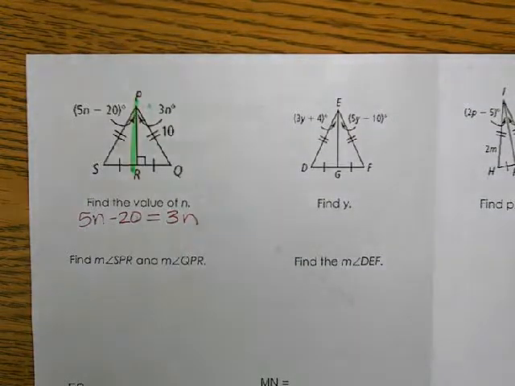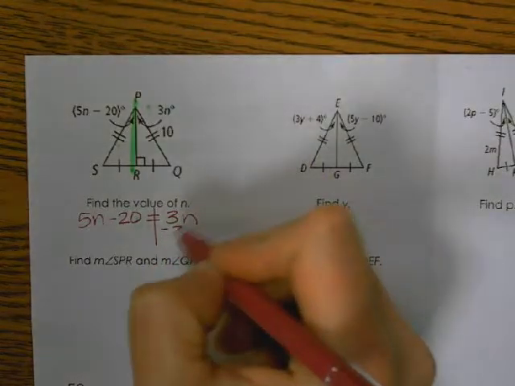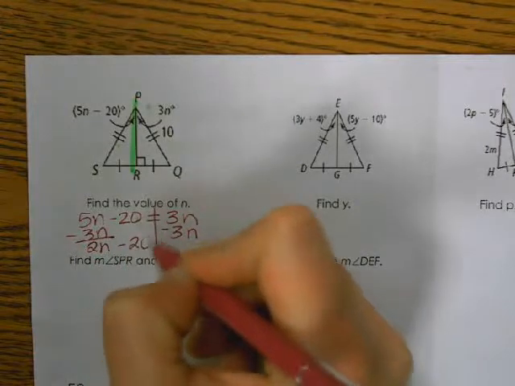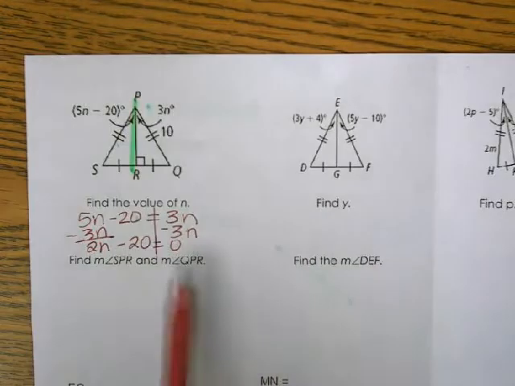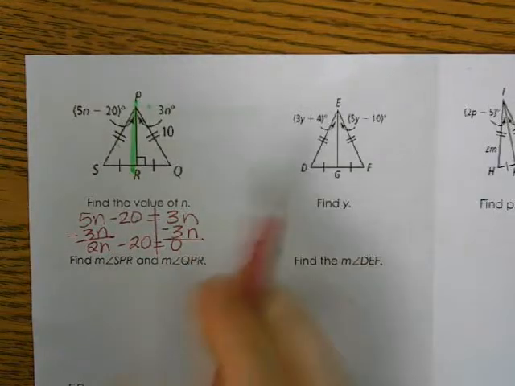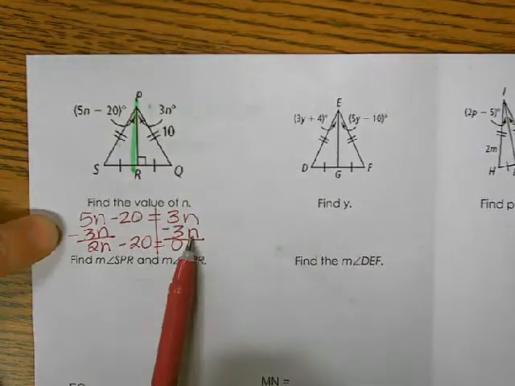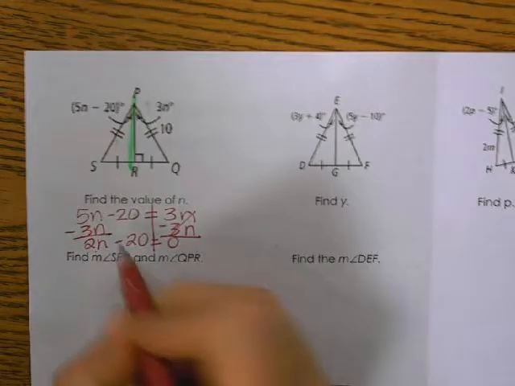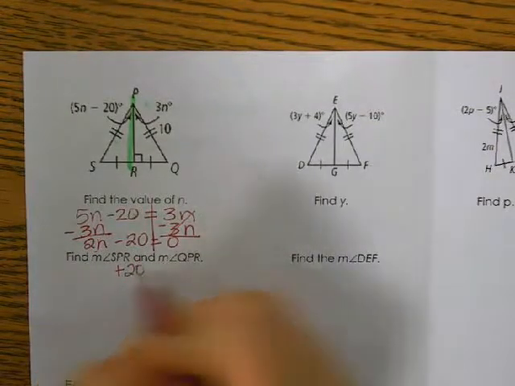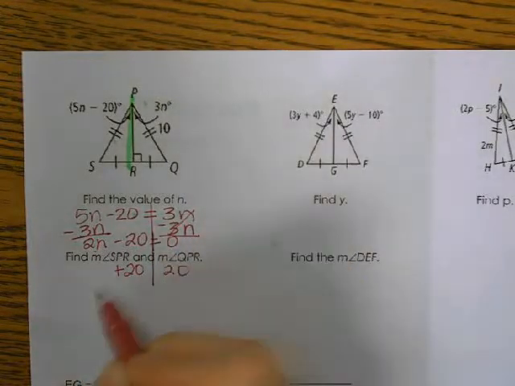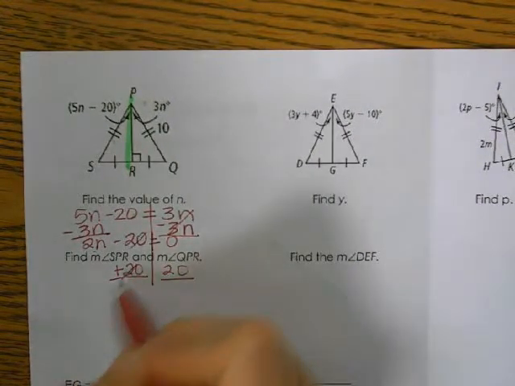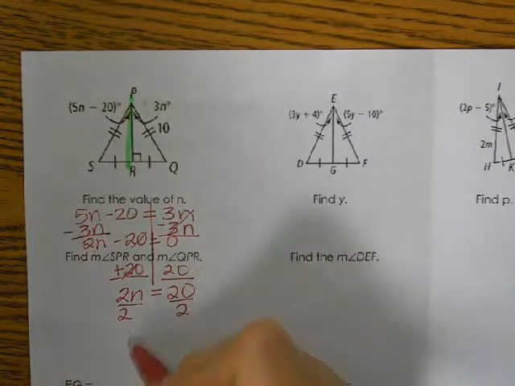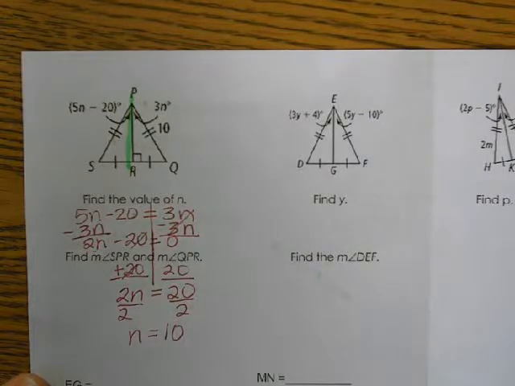Okay? So now we can solve this by subtracting 3n from both sides, and we get 2n minus 20 equals 0. I subtracted the 3n because it's smaller, because remember we want to try to stay positive as much as we can. So this becomes 2n minus 20 equals 0, and then to finish solving we need to move the 20 away from the n. So that cancels, and we get 2n equals 20. And then divide by 2, so n equals 10.